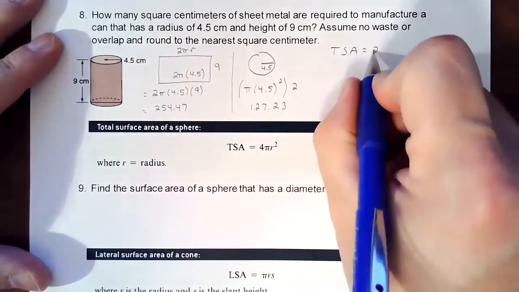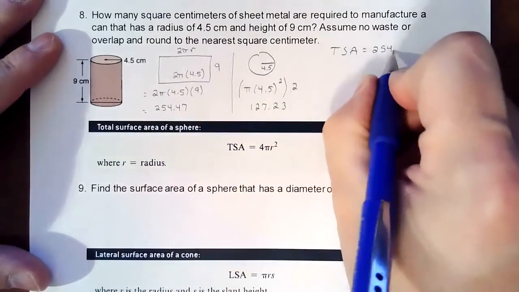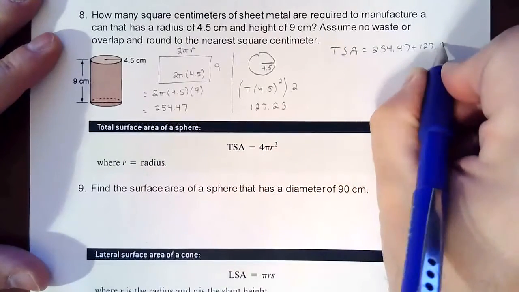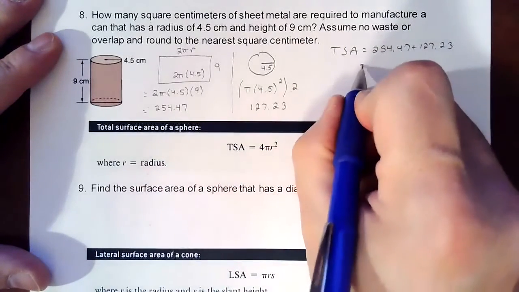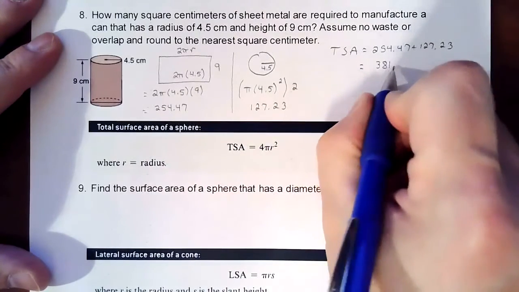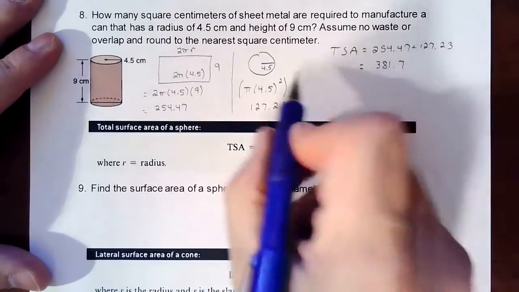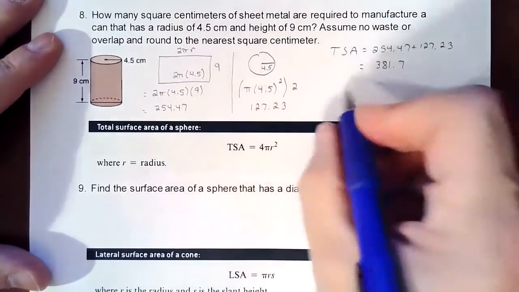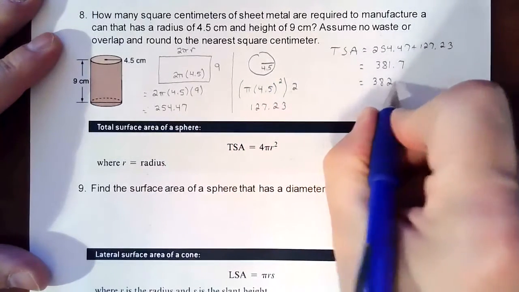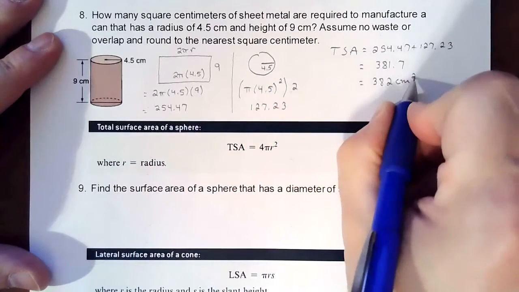So then our total surface area would be the sum of those two. So it would be 254.47 plus 127.23. And if you add that together, you get 381.7. And we're supposed to round to the nearest centimeter. So that's going to be 382 square centimeters.